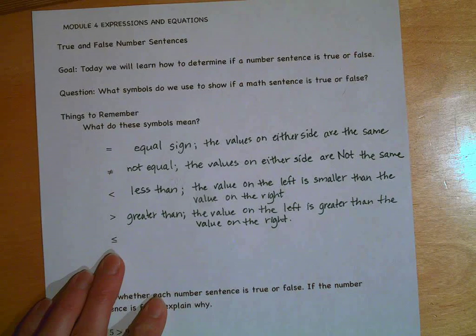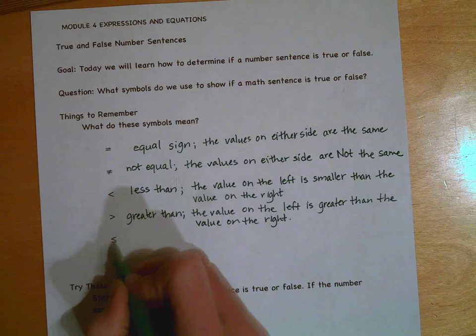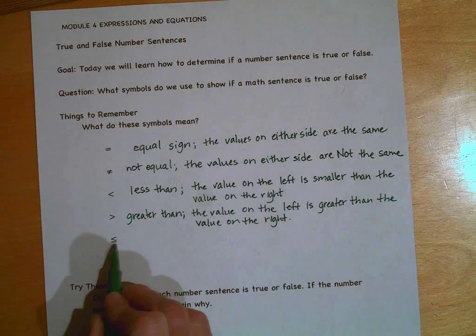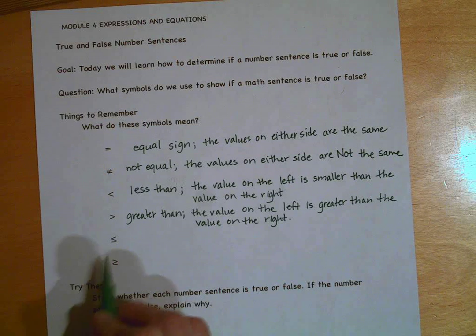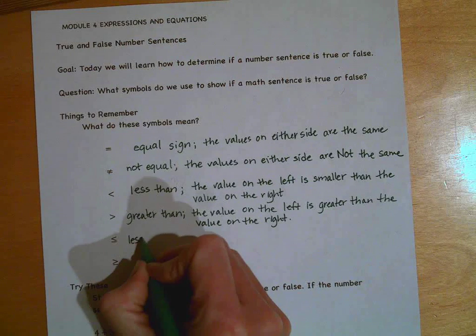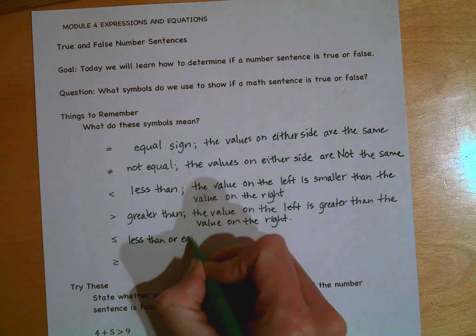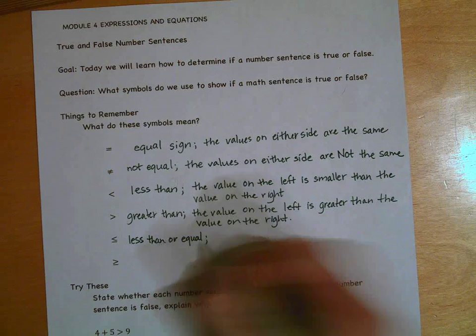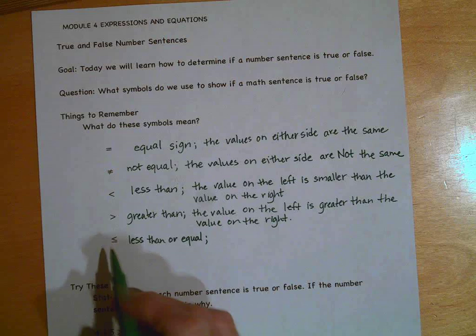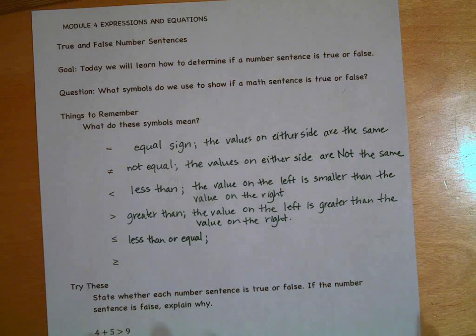Then this symbol right here, it might be new to you, and if it is, then this is a good time to learn it. It has the less than symbol, but it also has a straight line underneath. What this symbol means is less than or equal to. It holds the same value as the less than sign, but it also means that the value could be equal to it.